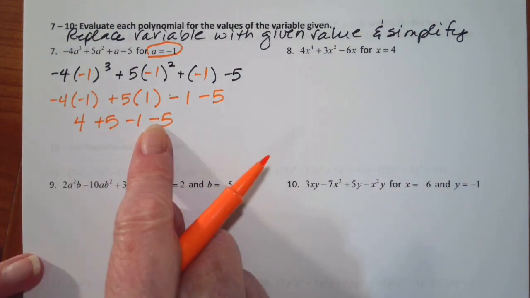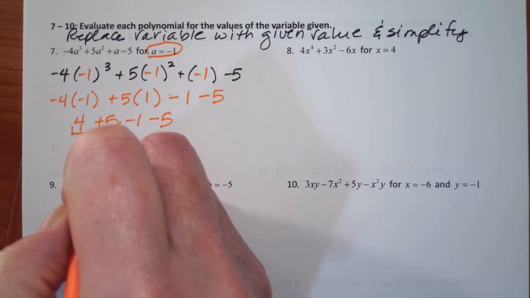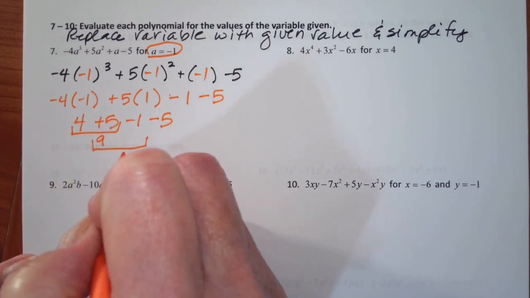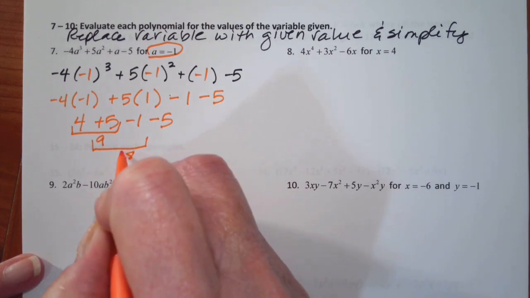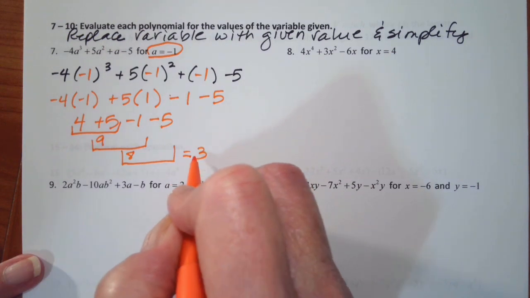And now remember, I do my addition and subtraction from left to right. So 4 plus 5 is 9. 9 minus 1 is 8. And 8 minus 5 finally gives us 3.